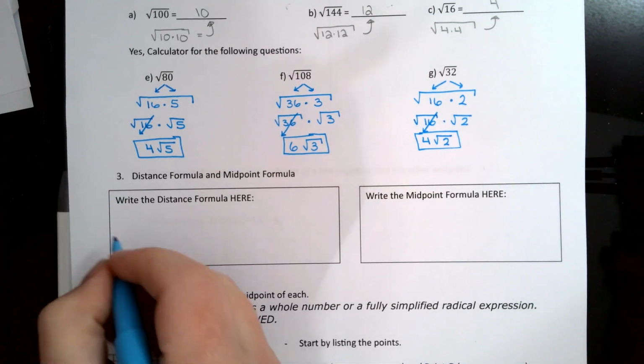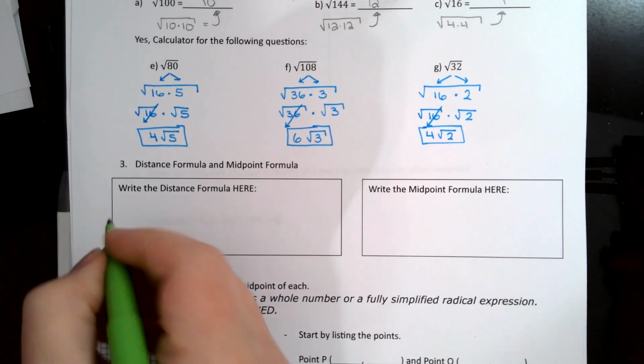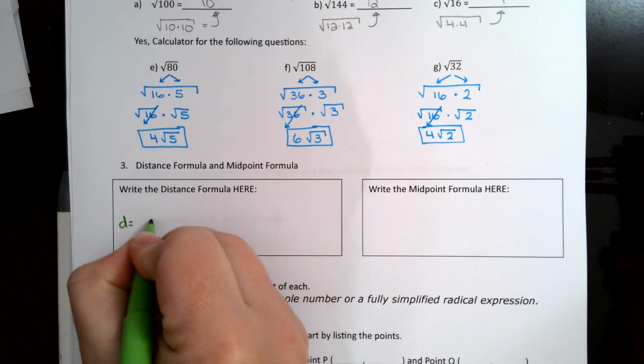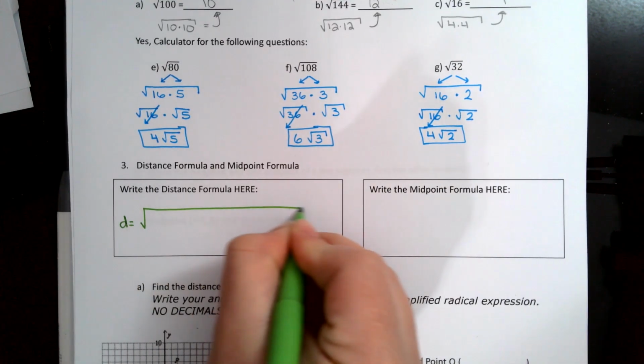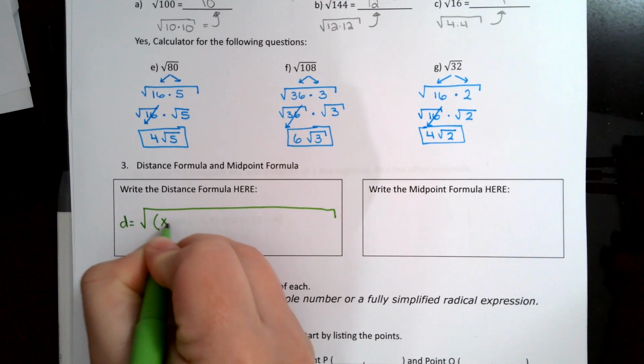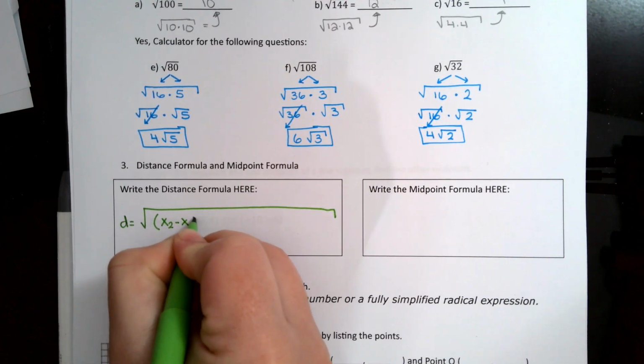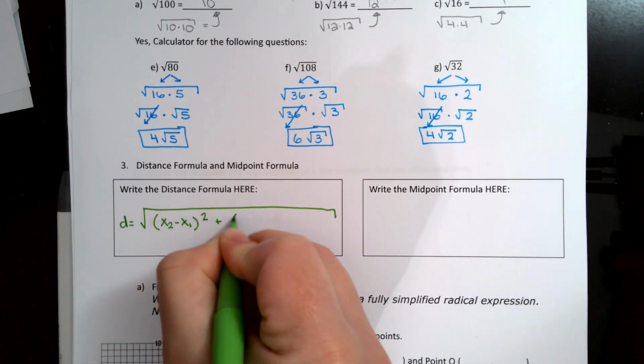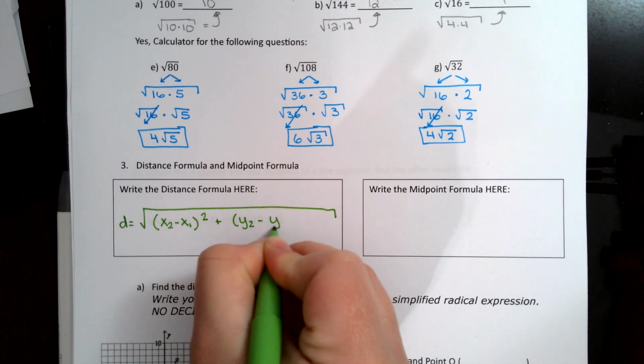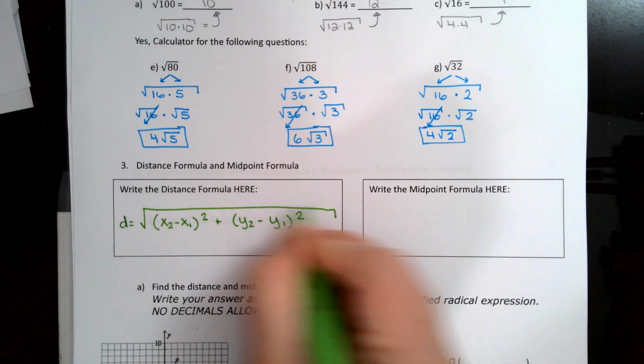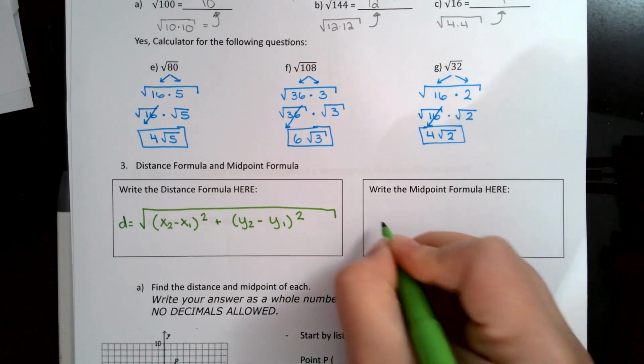All right, let's go ahead and write out the distance formula. Distance formula is big square root here, x2 minus x1, quantity squared, plus y2 minus y1, quantity squared, take the square root, which is different than the midpoint formula.